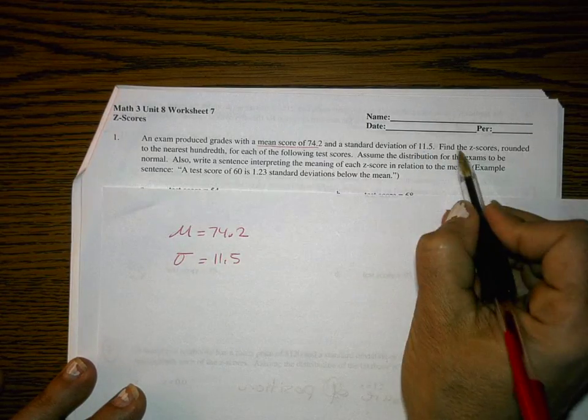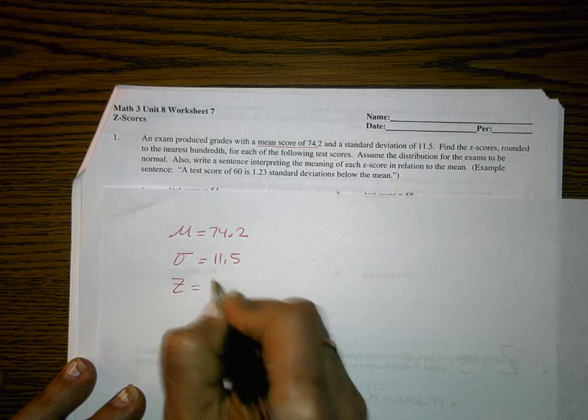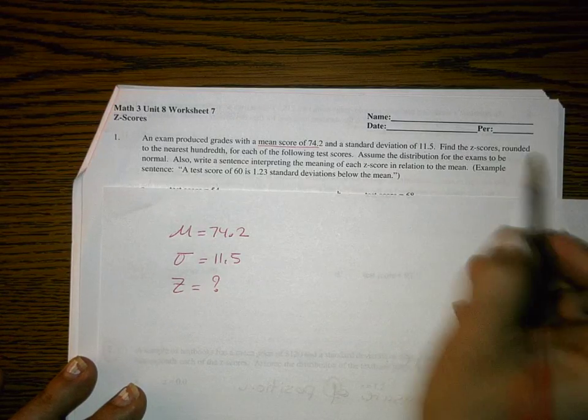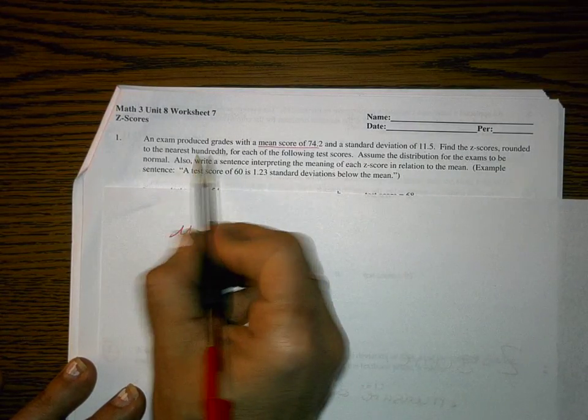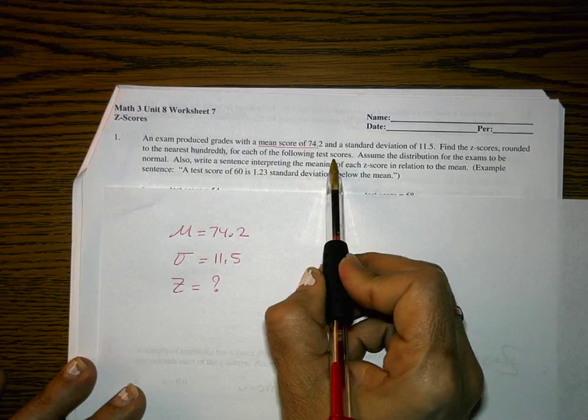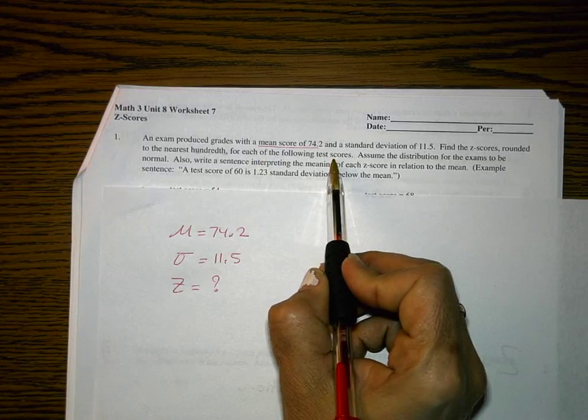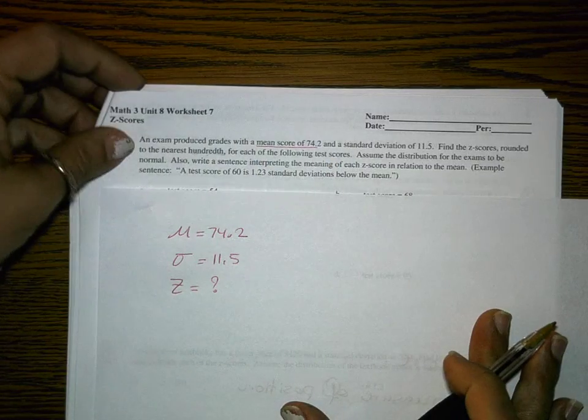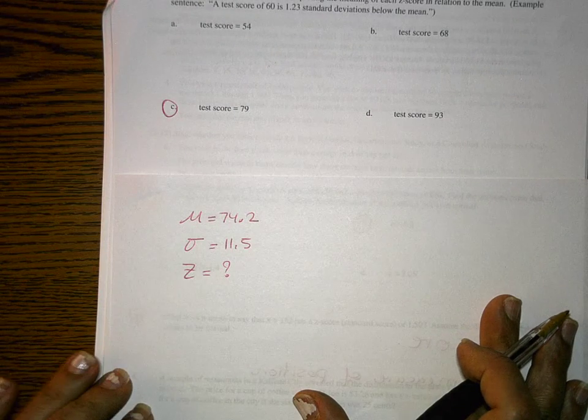Find the z-score, so the z-score is what I don't have. Round it to the nearest hundredth for each of the following test scores. So you're giving me the actual test score. Let's just do letter C, because all of the other ones will be exactly the same.